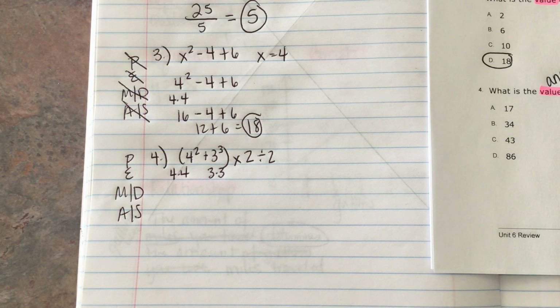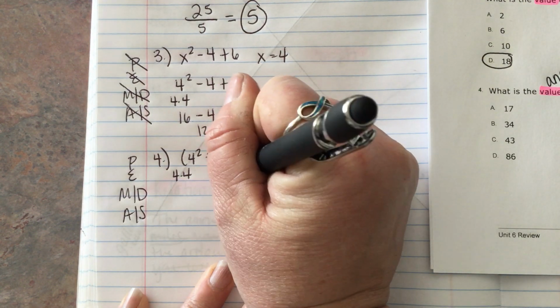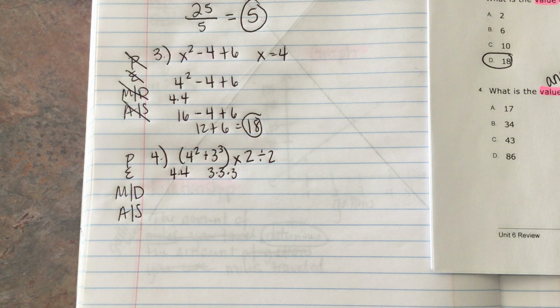Abby? You don't multiply twice, you multiply 3 times 3 times 3. Why? Because the exponent says 3, so you multiply it 3 times. But I multiplied it by 3. No, because your exponent has 3, you just multiply the number 3 times. You're right. That's why I keep you around. All right, so when we do 4 times 4, what do we get?